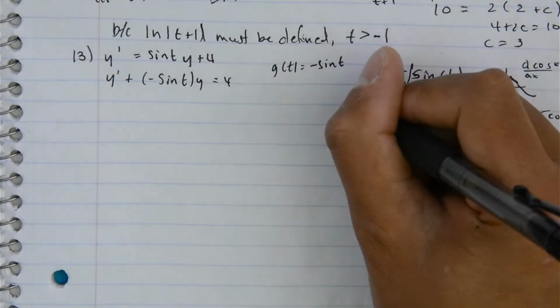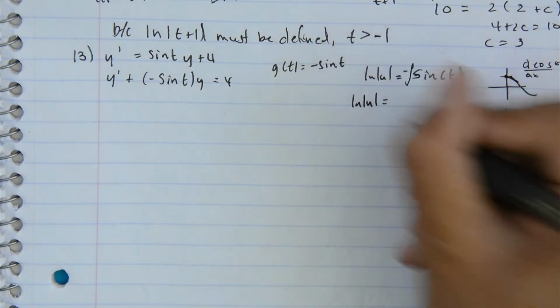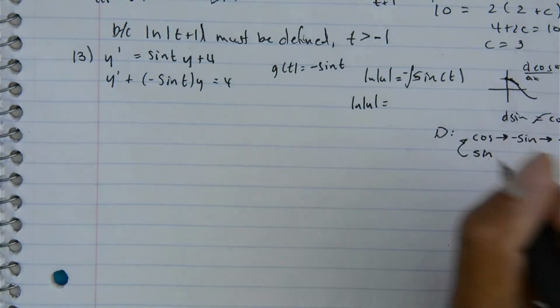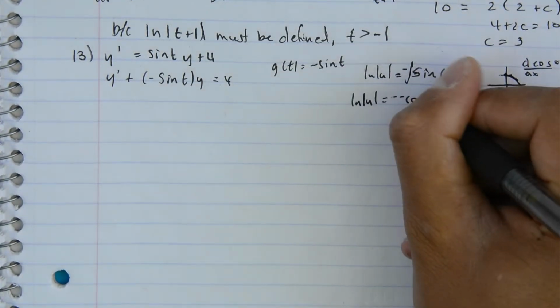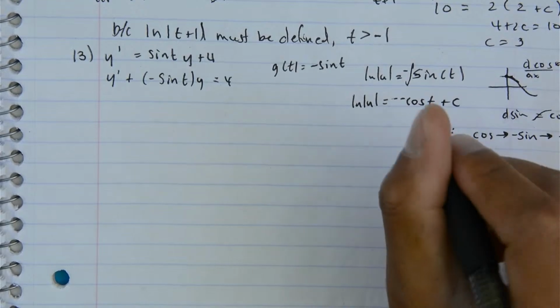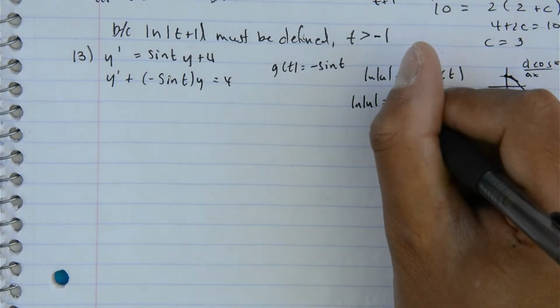So we're going to get ln of u is equal to minus cos t plus c. So that's just these cancel.